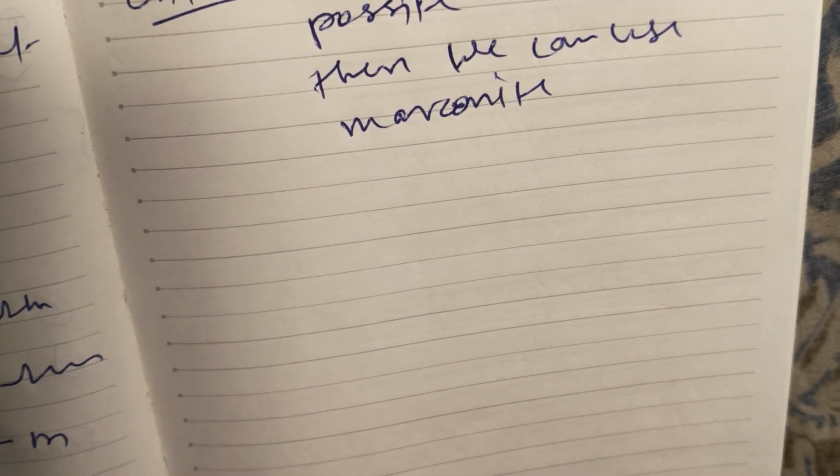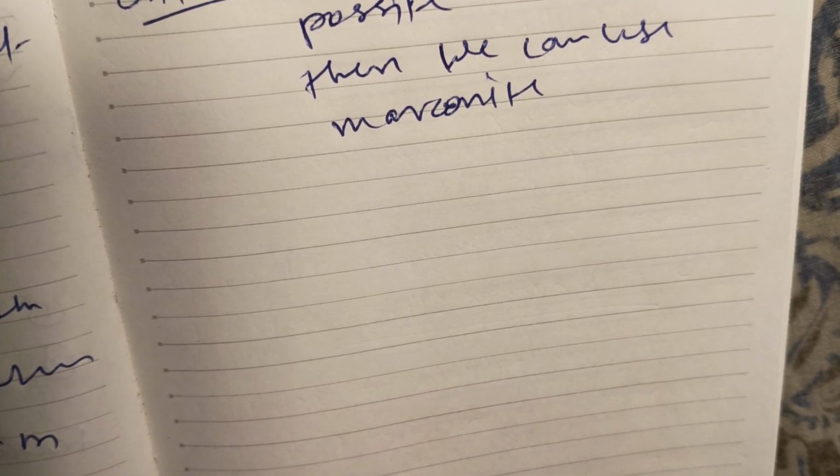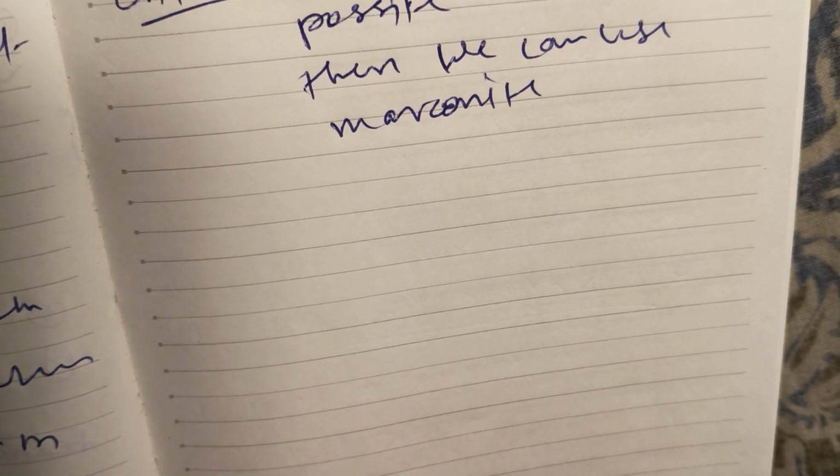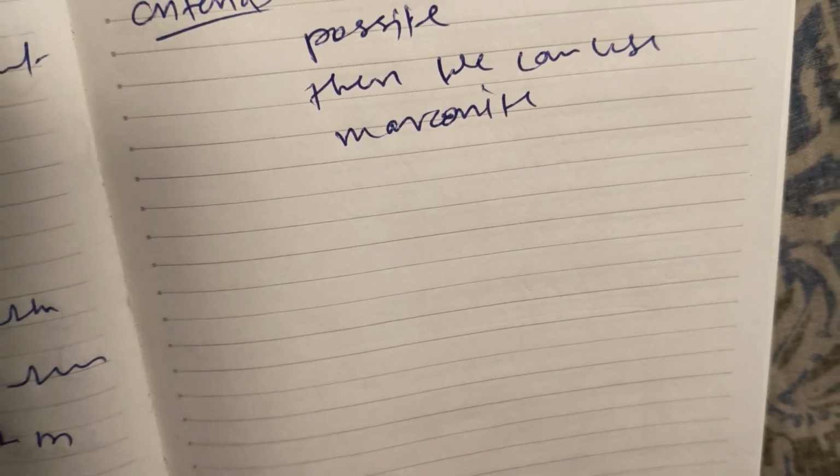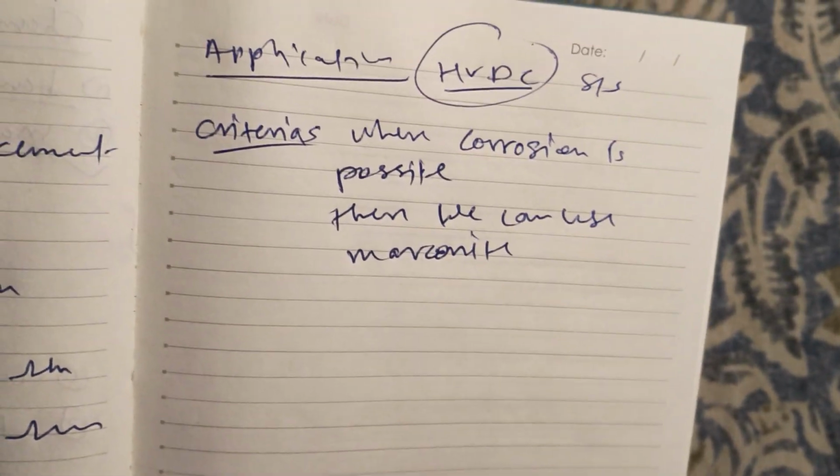In GIS there are some metallic enclosures for the breaker and all the equipments. So individual phase currents and residual current continuously flows via earthing. This causes additional corrosion. Okay, this is one important point in GIS substations.